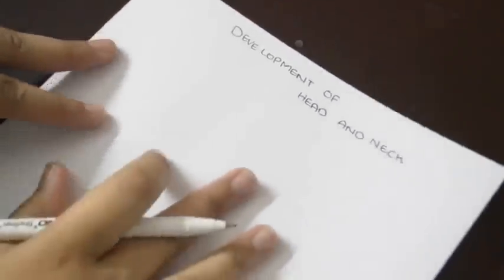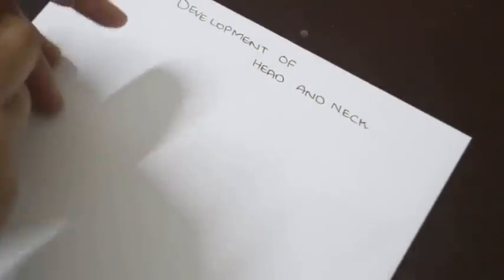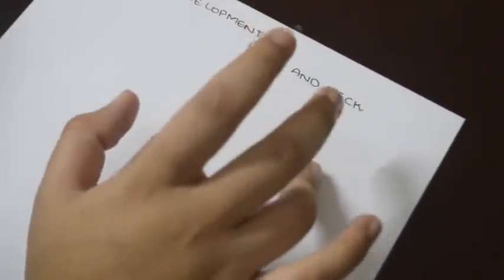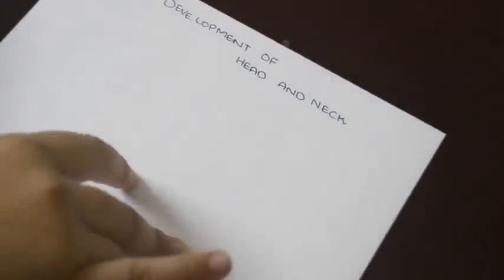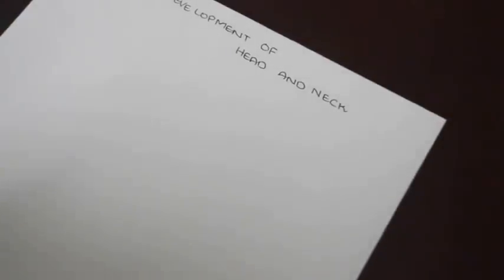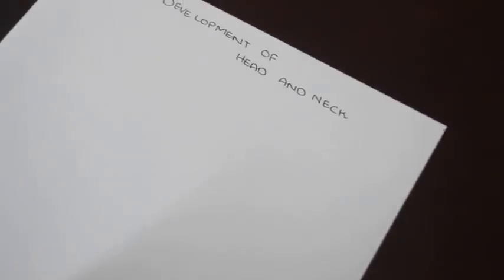So the development of head and neck is all dependent on the pharyngeal apparatus. How the pharyngeal apparatus is made is what we're going to cover here. The pharyngeal apparatus consists of pharyngeal arches, also called the branchial arches. It also has pharyngeal pouches, pharyngeal grooves, and a pharyngeal membrane.